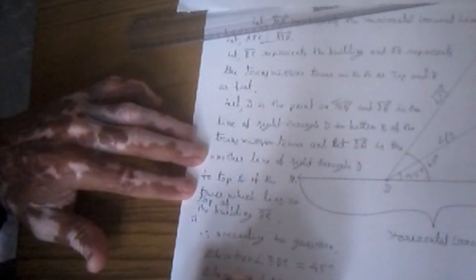Measure of BC, the height of the building, is equal to 20 meter.